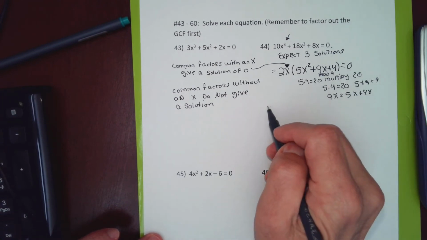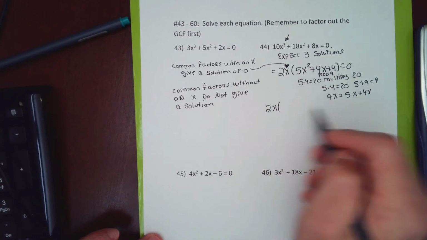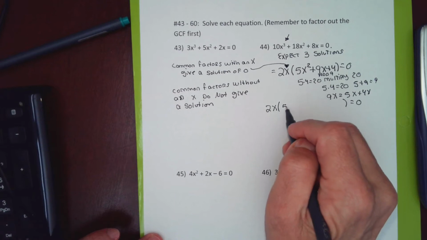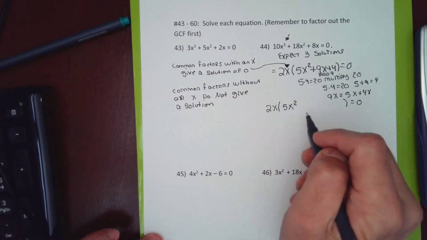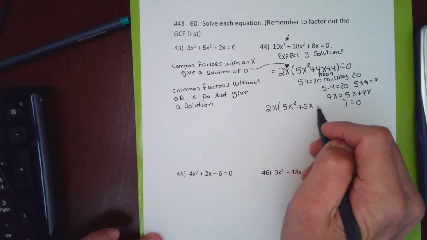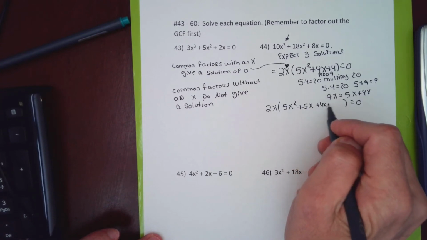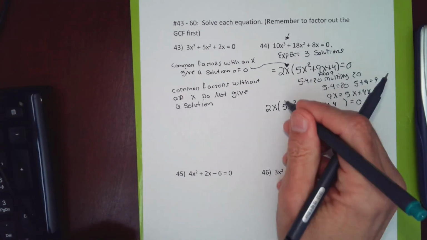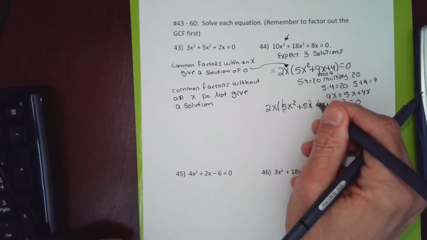So I can rewrite this problem as the 2x and then make a big parenthesis setting up for 4 terms with a 5x squared plus 5x plus 4x plus 4. Still have the equal to 0, and now I'm going to do parentheses, parentheses.